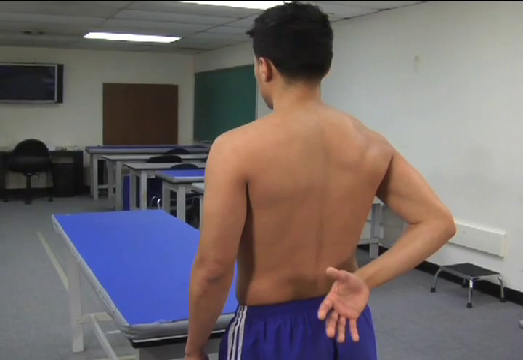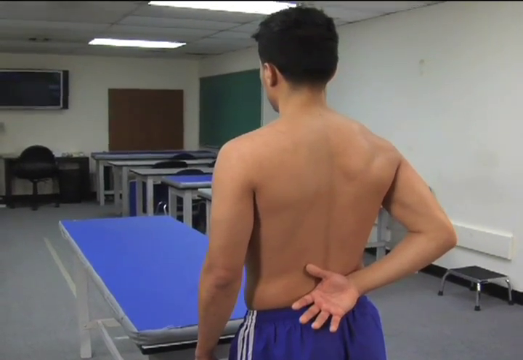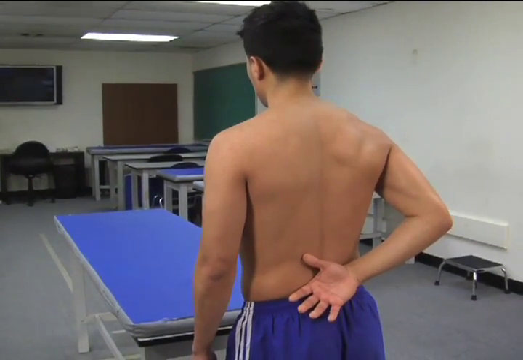Here we see the liftoff sign, testing the strength and integrity of the subscapularis. If patients cannot lift their arm off their back, the subscapularis is likely torn.